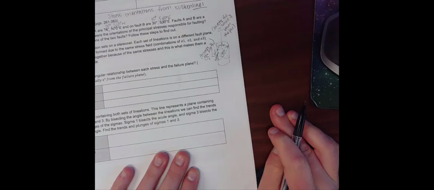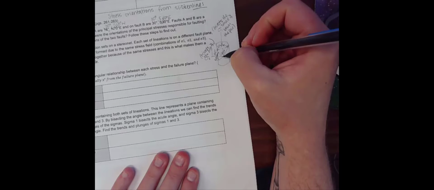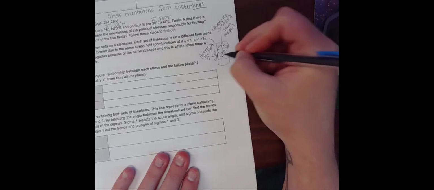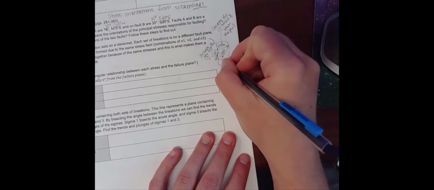Now, in this situation, it might be kind of hard to imagine where sigma 2 is oriented, and in a way, it's kind of a trick. If sigma 3 is this way and sigma 1 is this way, then sigma 2 is coming out right at you, and it's coming out from the intersection of that conjugate pair. So I'm going to draw kind of the tip of an arrow pointing at us and say sigma 2, just so we remember that that's there also. So let's step through this problem one step at a time.